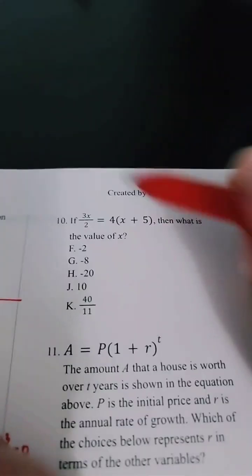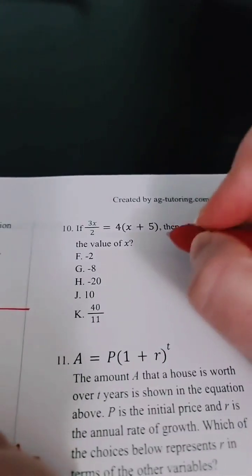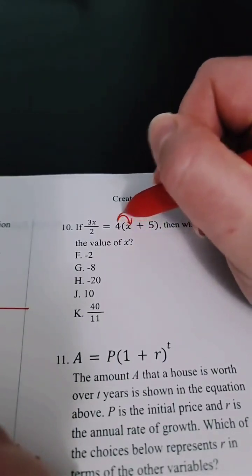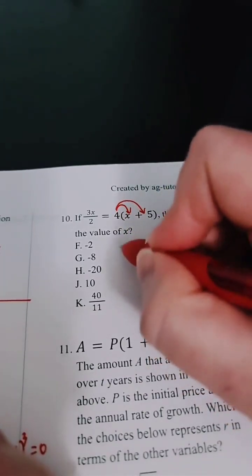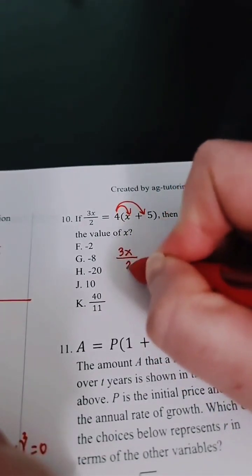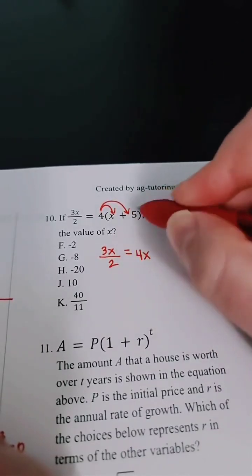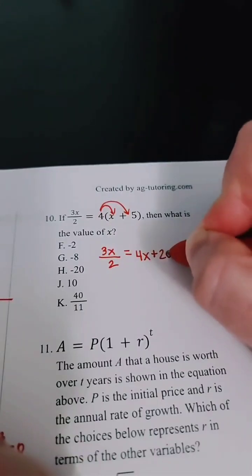Okay, so let's keep going to number 10. 3x over 2 is equal to all of this. Then what is the value of x? So we're solving for x. I see a number pressed up against parentheses, so I have to do distributive property, which means I'm multiplying 4 times each of those, and I'm just going to copy down the other side. So 4 times x is 4x, and then 4 times 5 is going to be 20.